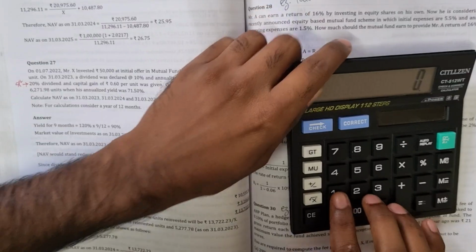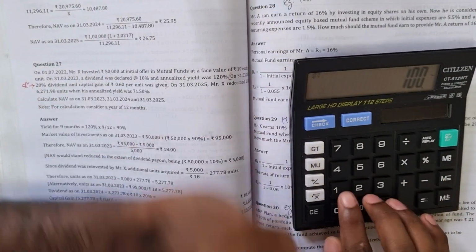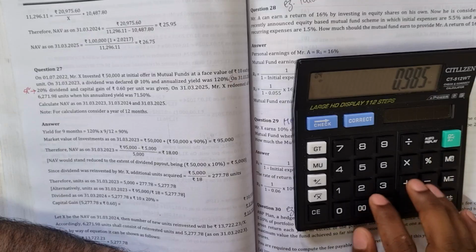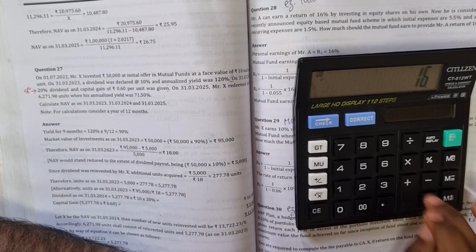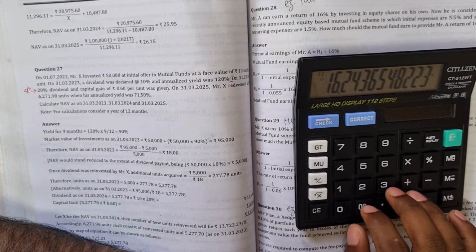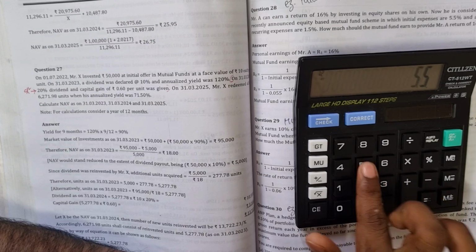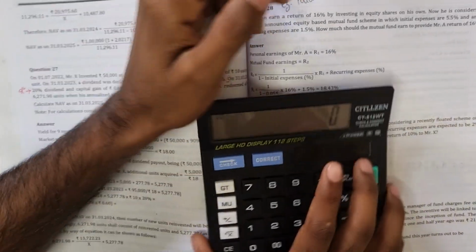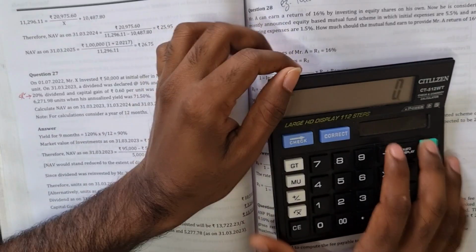So what we'll do? 100 minus 1.5 divided by 100 equals 16% plus 5.5. So it has to earn how much? Wait a second, there is some question.